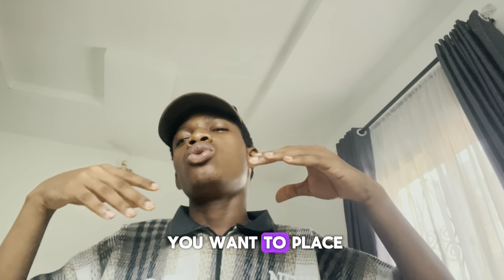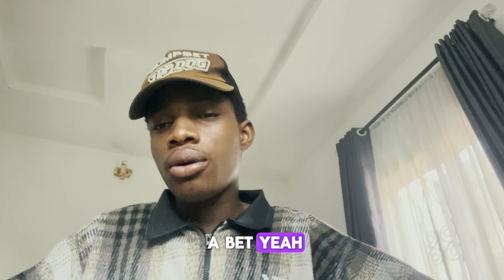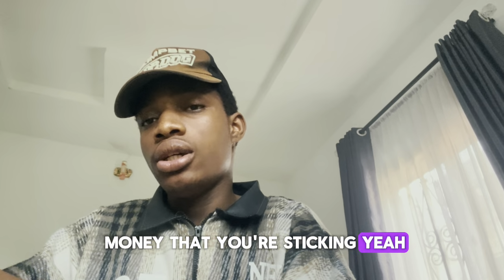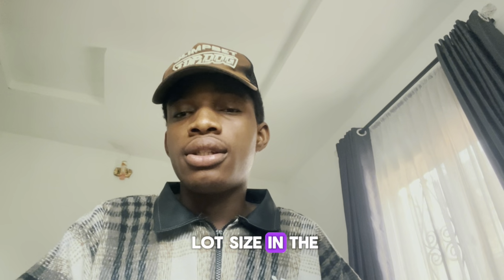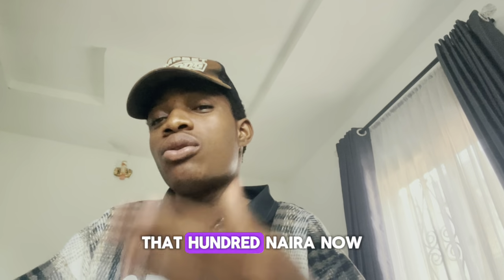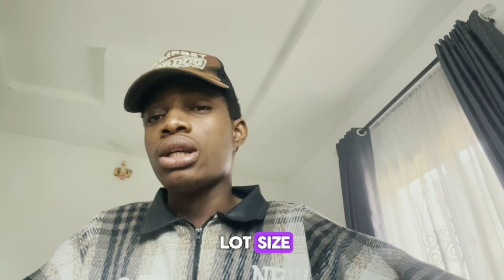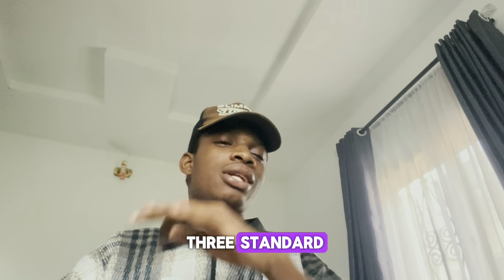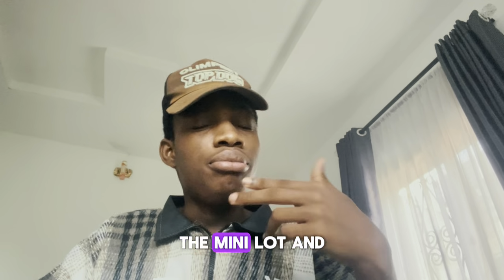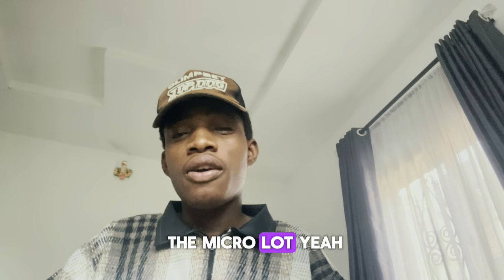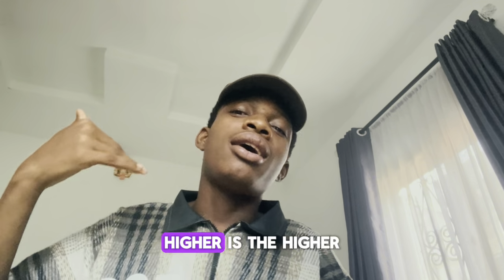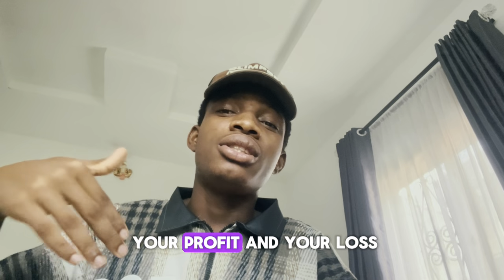You know how when you want to place a bet, the money that you're staking is what we call lot size in the Forex market. Let's say you want to place a bet of 100 naira. That 100 naira is what we call lot size. There are three main types of lot size: the standard lot, the mini lot, and the micro lot. The higher your lot size is, the higher your profit and your loss.